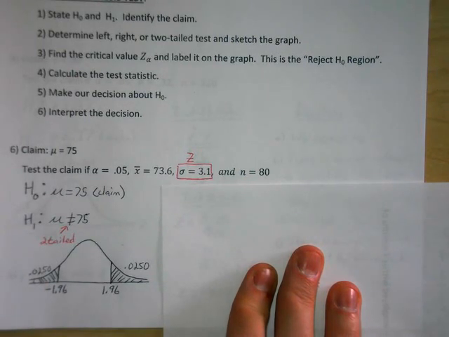Okay, so again, we're through 3 steps now. We identified the hypotheses and the claim. We determined it's a two-tailed test because of the not equals to sign. And then we find the critical region where we're going to reject H0 if the z-score for our test statistic falls in that region. So that would be step 3.